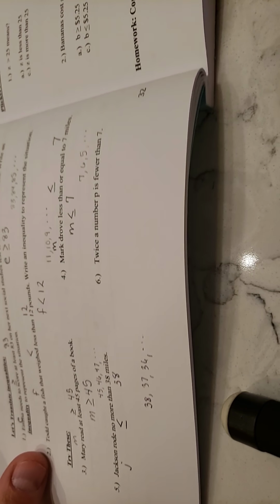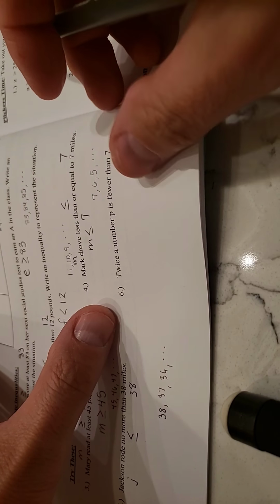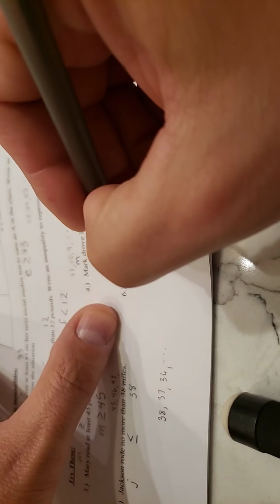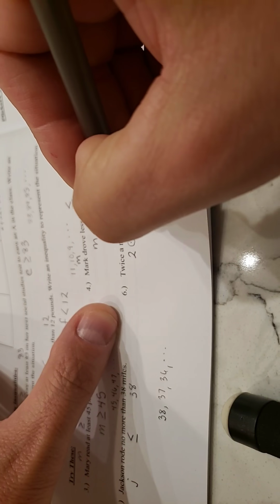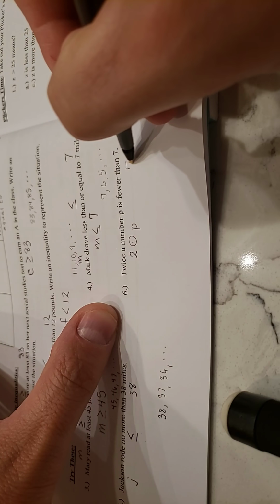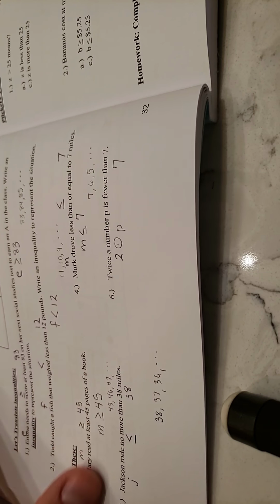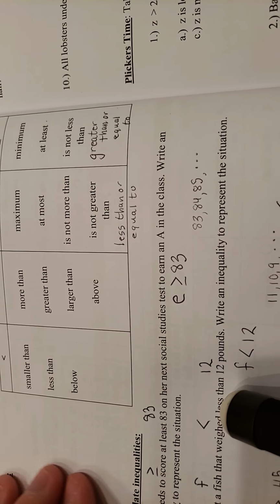And last one, number 6: twice a number, P. So twice a number means 2 times P is fewer than 7. Fewer than. Head up to our table. Do you see fewer anywhere? I don't. Do you know where that would be?